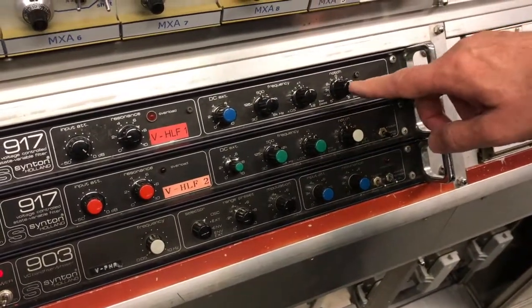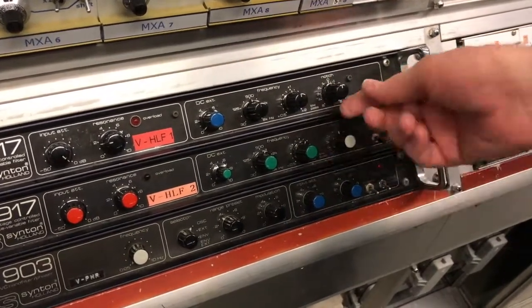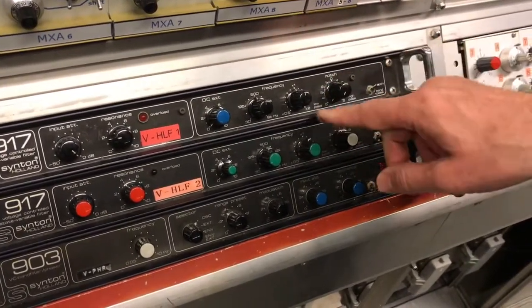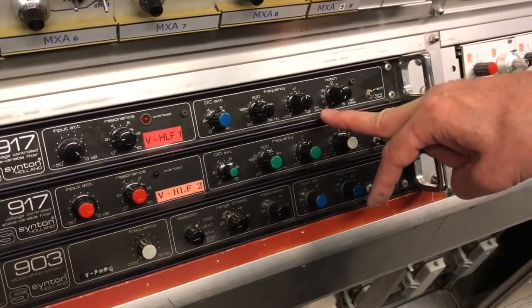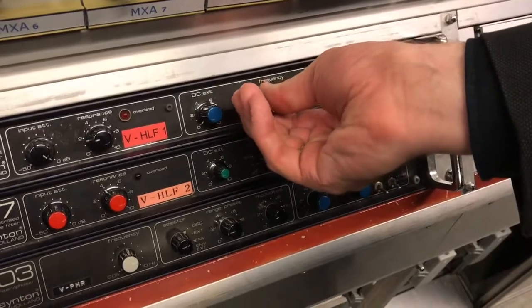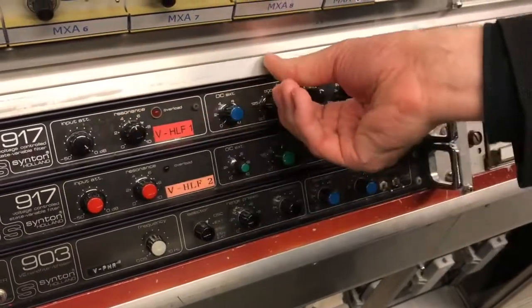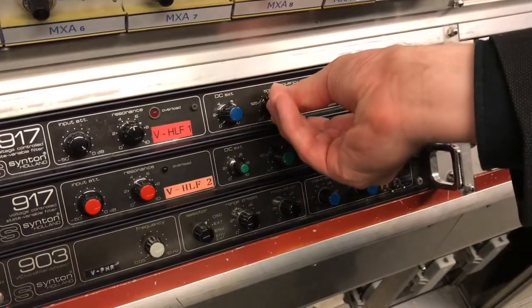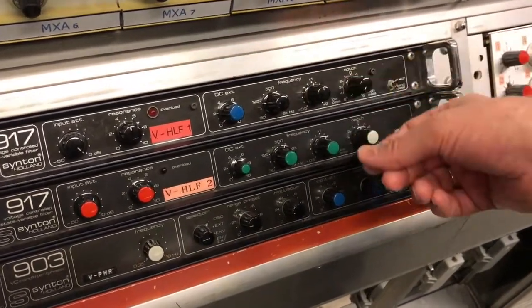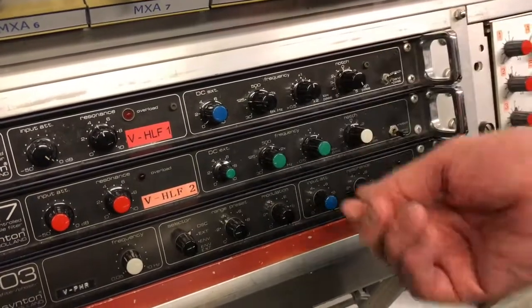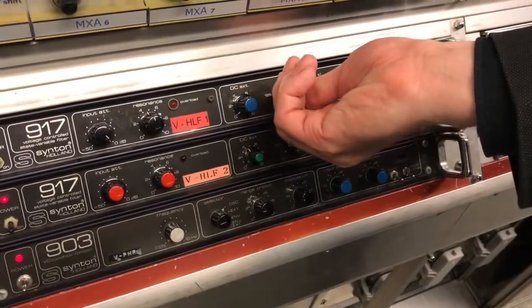If I move the potentiometer for notch to the left, I take away the high part, so I'm left with the low pass only. And when I move this notch switch knob to high pass, I have a high pass filter.